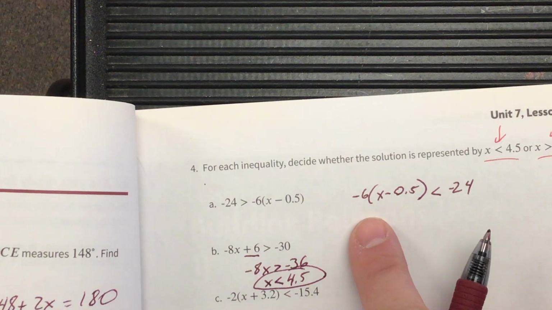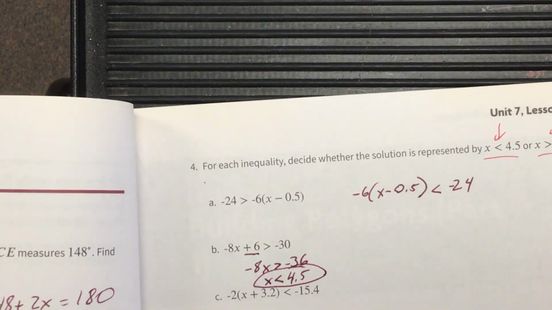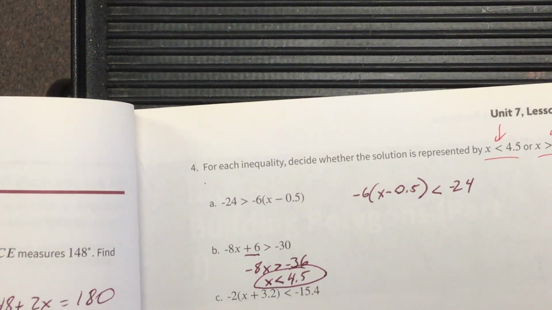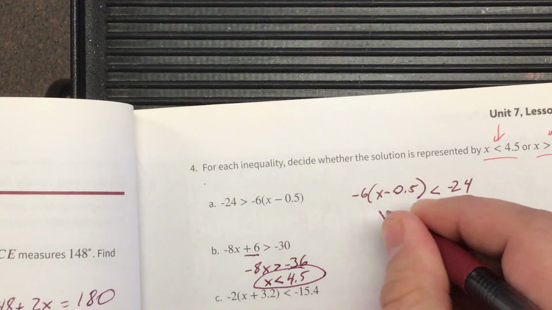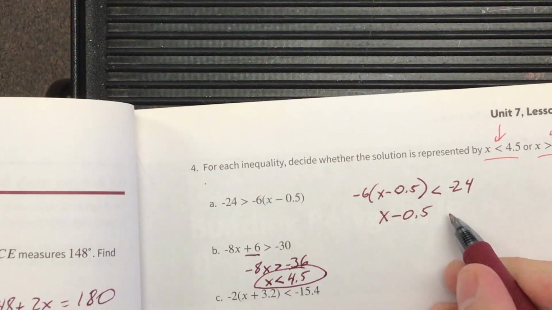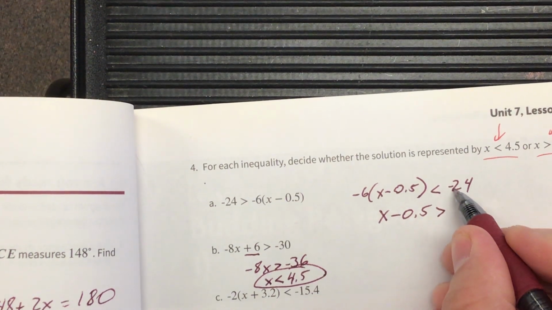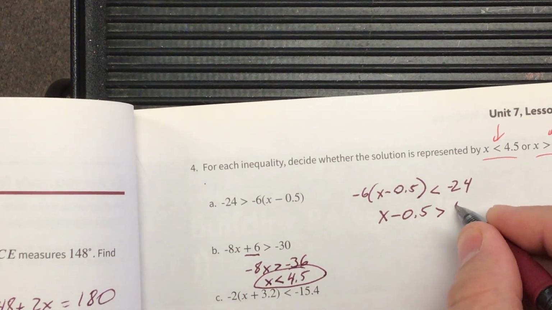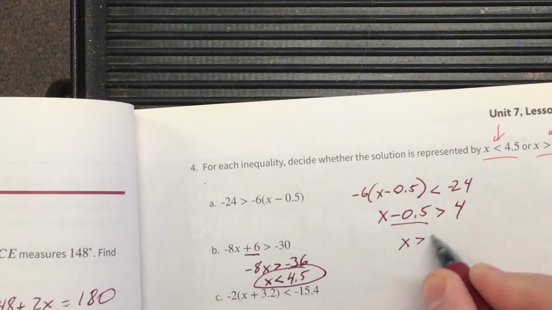First step I'm going to do, you have two options. You can either distribute the -6 or you can just divide by it since it's in front of the parenthesis. So let's divide by it. I think that's the easiest. What's dividing by a negative do to this? Flips it. -24 divided by -6, 4. Add 0.5.